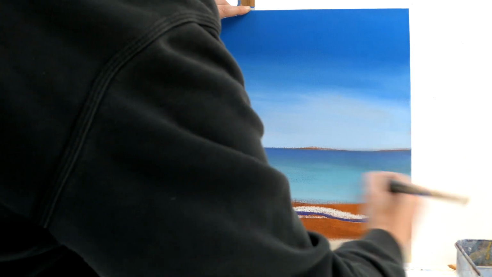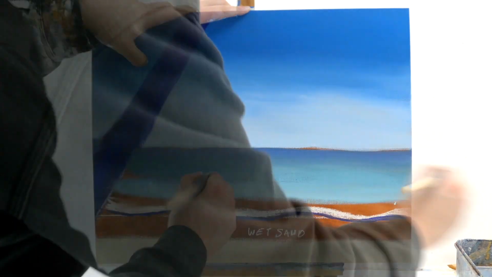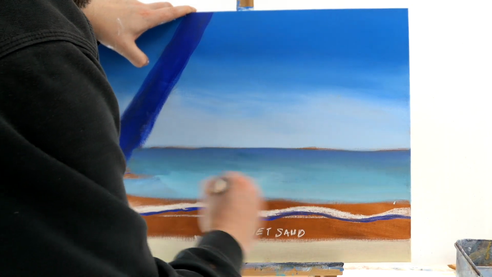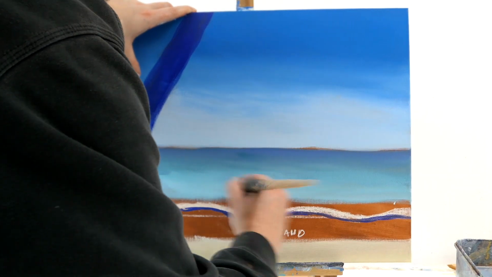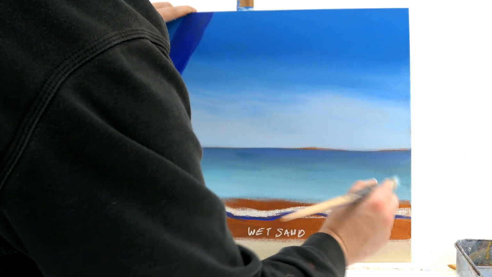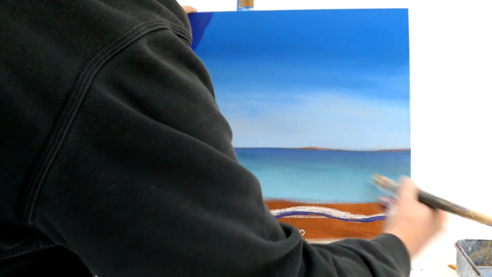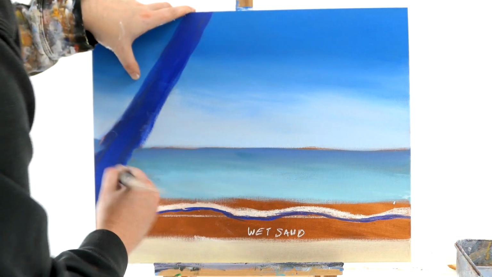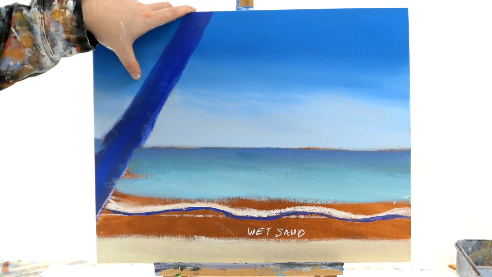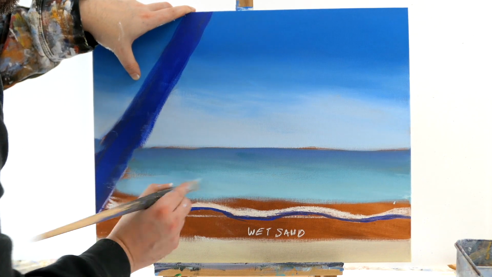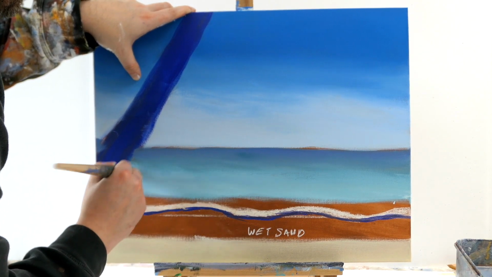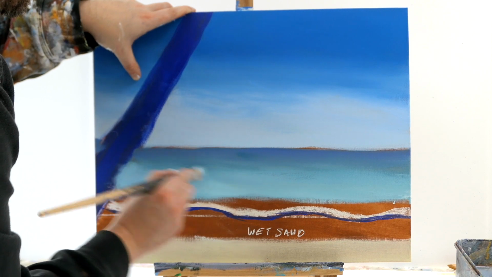I always say the blocking in and the skies are the hardest bit. If you can get through the blocking in, you can do a good job. Adding the highlights and the detail over the top is the easy bit. It's this bit, trying to match colours and make it as realistic as possible, that is the hard bit. So look, we're just doing the X shapes, merging all the colours, nice and soft. Excellent, well done.